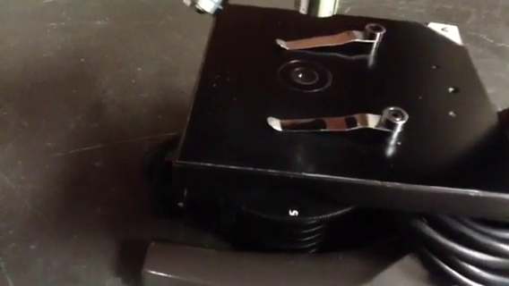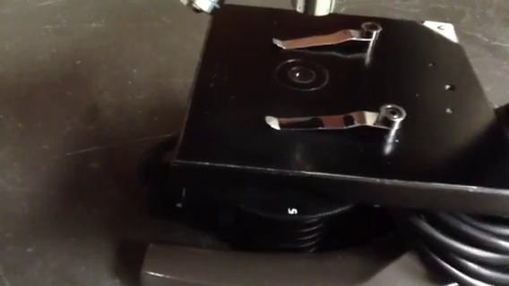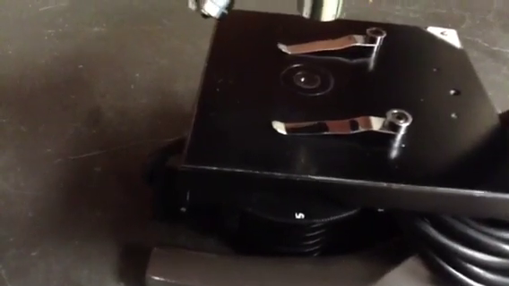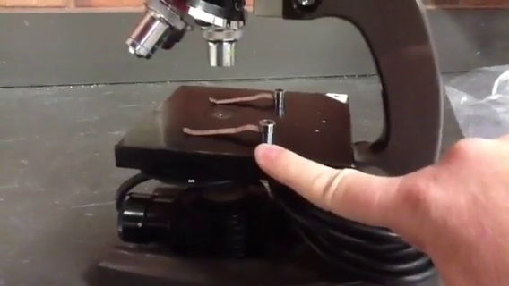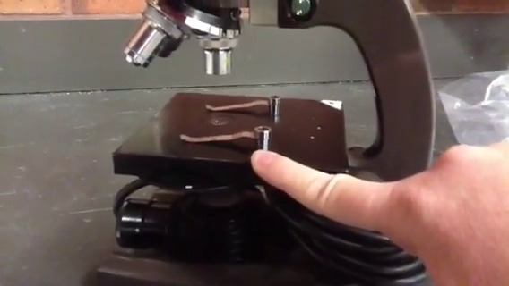These are the stage clips. These are used to hold your slide in place while you're trying to view it. This part is called the stage. It's used to support the slide that is being viewed. This is the light source. It projects light upwards through the diaphragm, the slide, and back into the lenses.